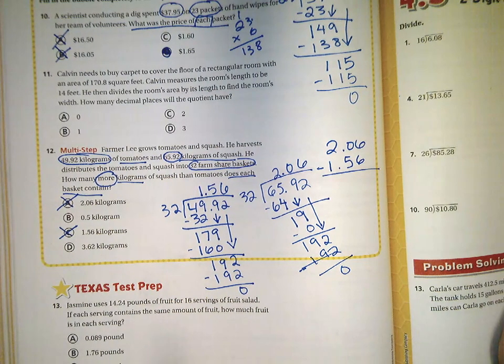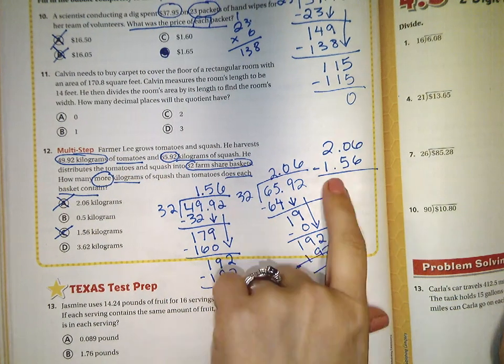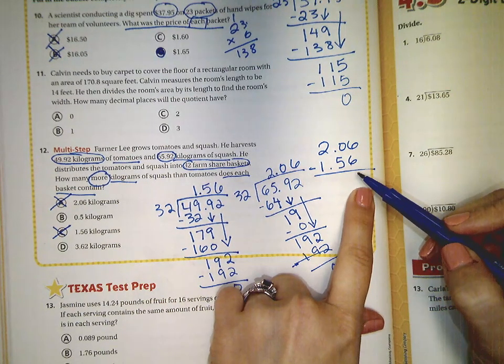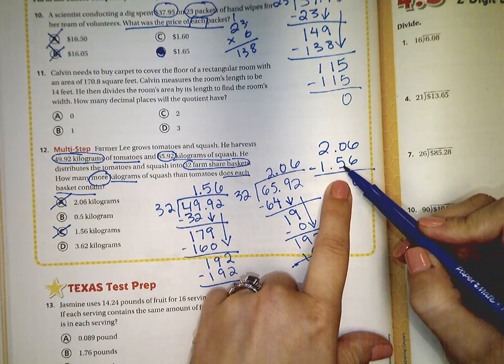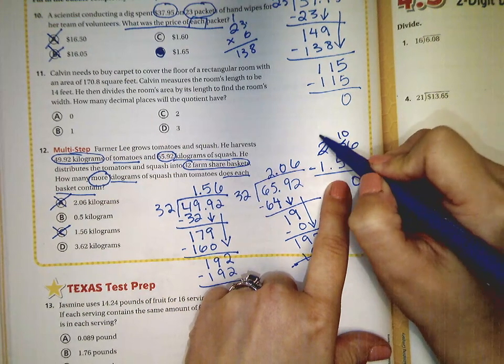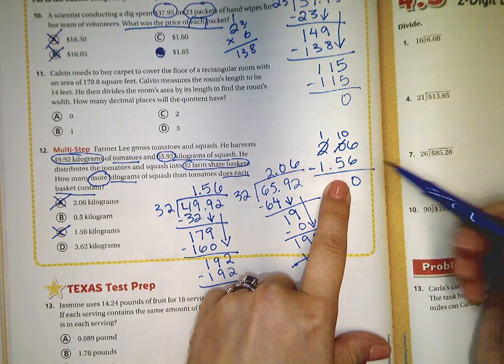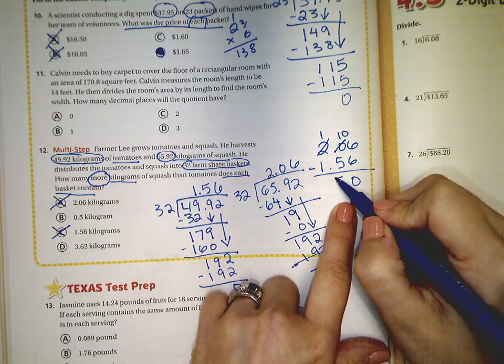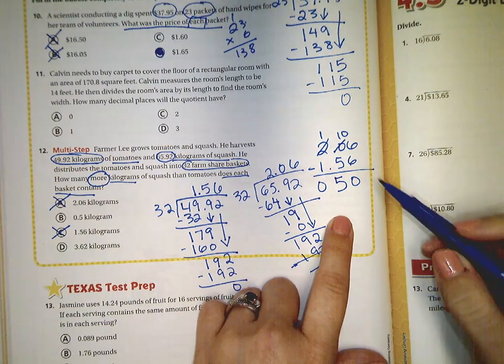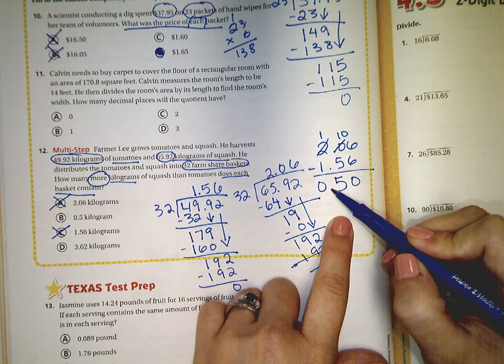I'm going to line up my decimals. I kind of did a little bit sloppy there. I apologize. 6 minus 6 is what? 0. 0 minus 5, can I do that? No. That becomes 10. This becomes 8. 10 minus 5 is? 1 minus 1 is? 0. Where does my decimal go? I bring it down.